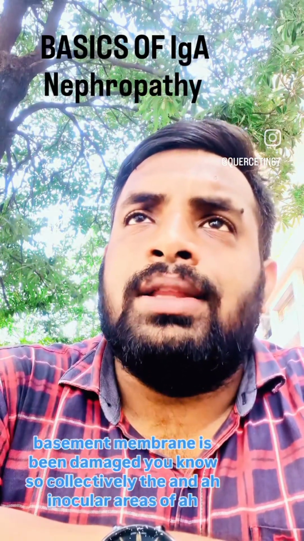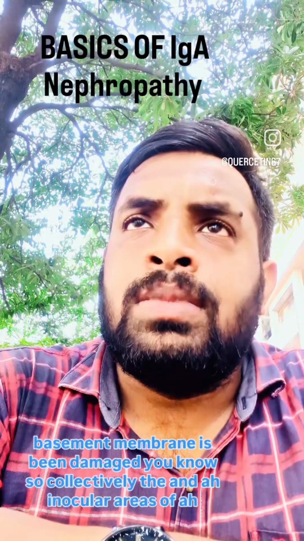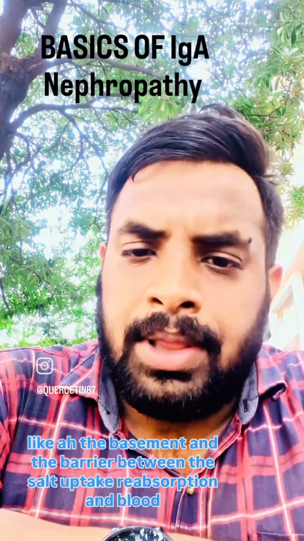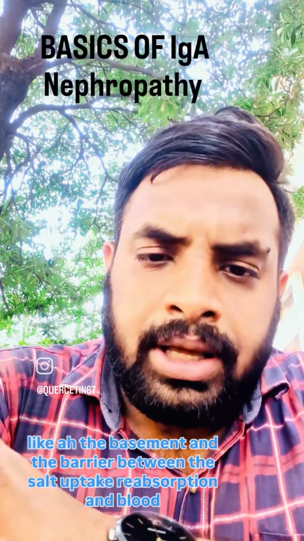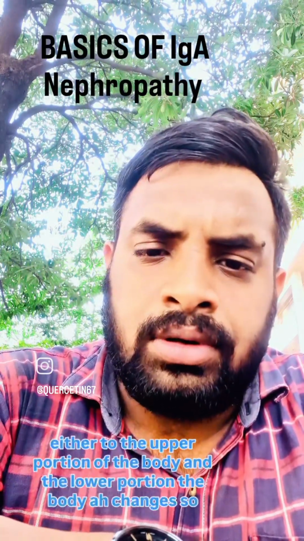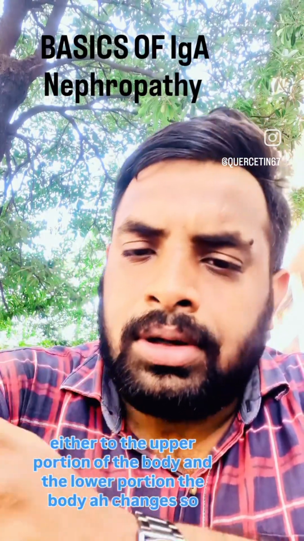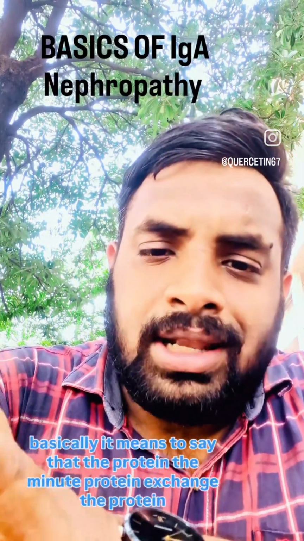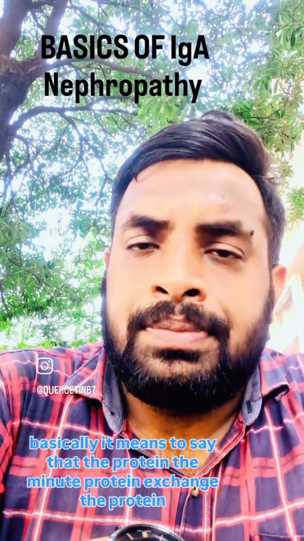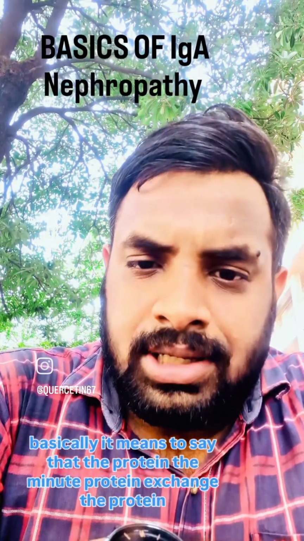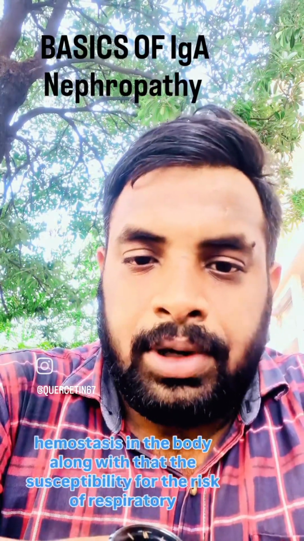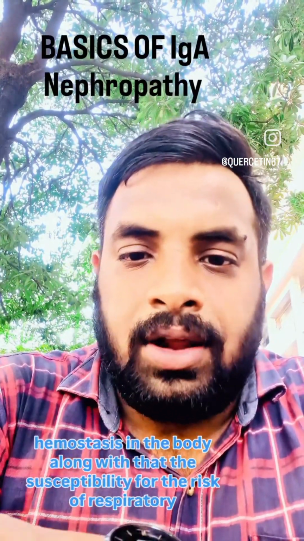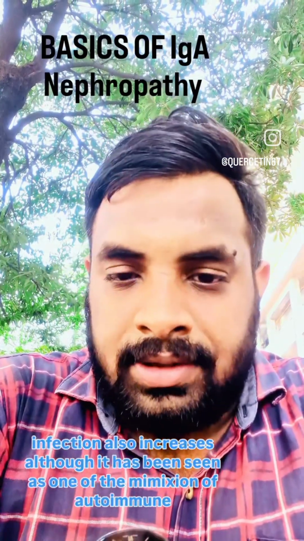So collectively the podocytes and the areas of the basement membrane, the barrier between the salt uptake, reabsorption and blood circulation to the upper and lower portions of the body, change. So basically it means that the net protein exchange, the protein homeostasis in the body, along with that the susceptibility to the risk of respiratory infection also increases.